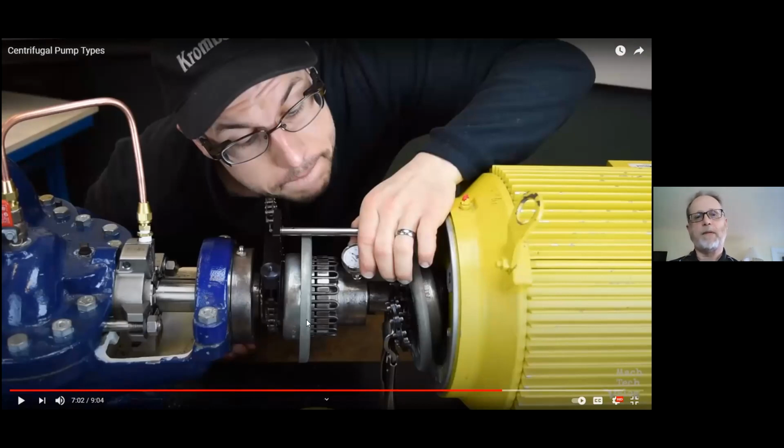Some of the couplings have large rubber gears that take up a little bit of misalignment, but over time, any slight misalignment between the two shafts will cause wear, which then can cause the bearing inside either the motor or the pump to fail.